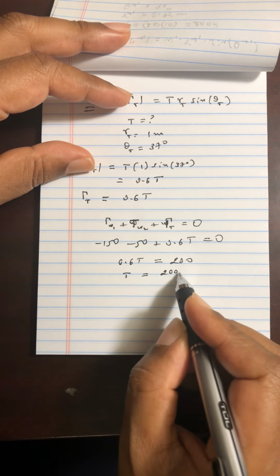We can simplify this by 2 and get 1000 divided by 3, which is about 333 newtons. So the tension in the string is about 333 newtons.